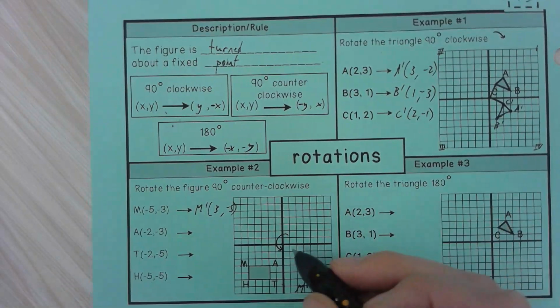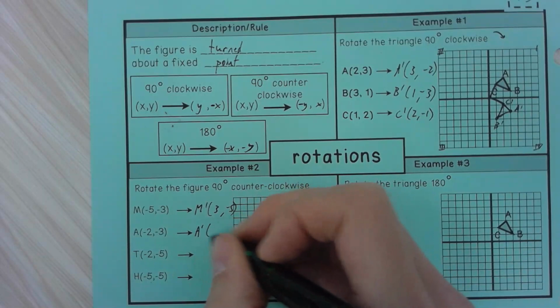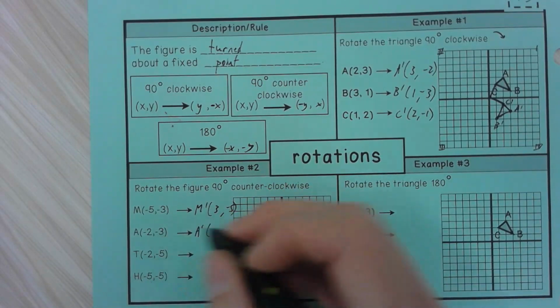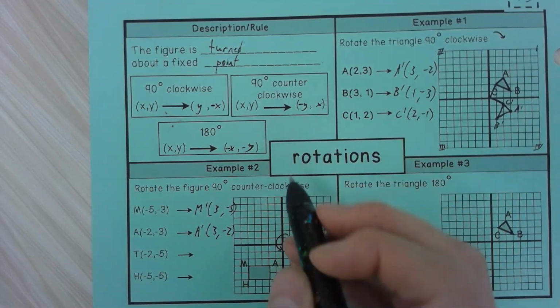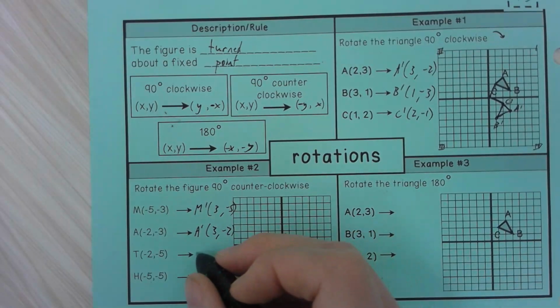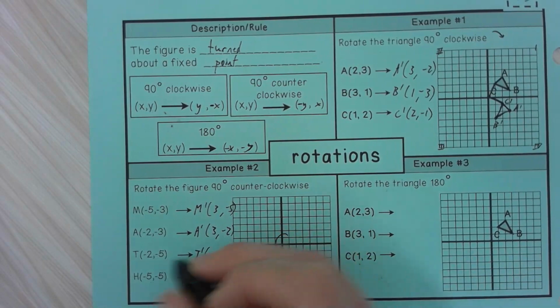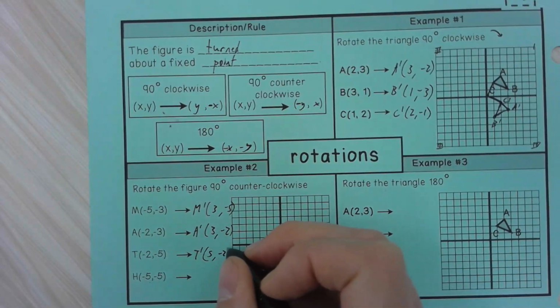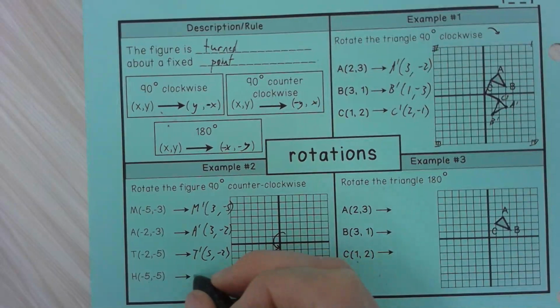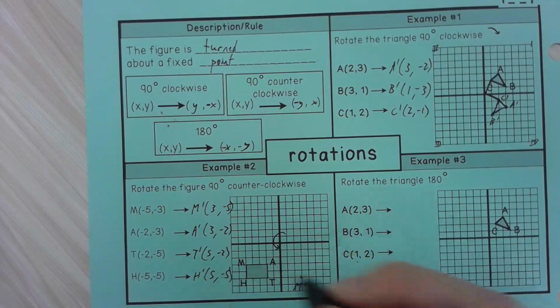And we'll do the same thing for other points. So A was at -2, -3. Now it's going to be at +3, -2. Switch our x and y and change the sign on what was our y, now our x. H prime, +5, -5.